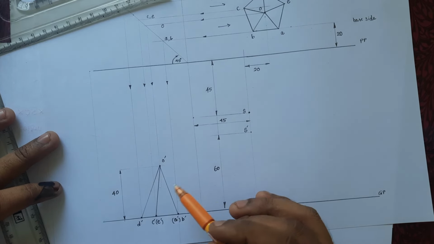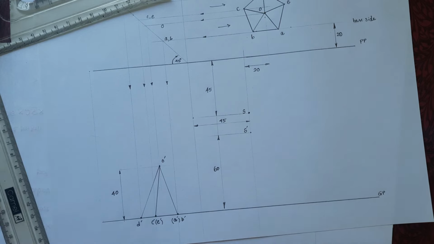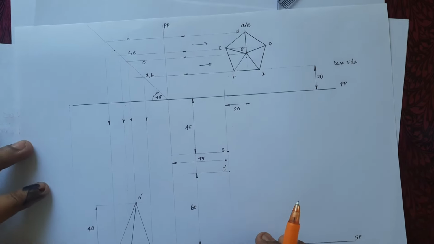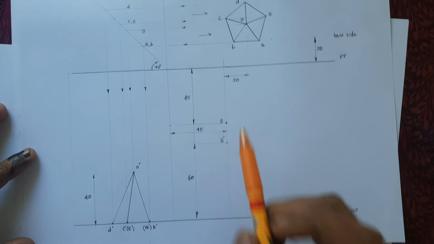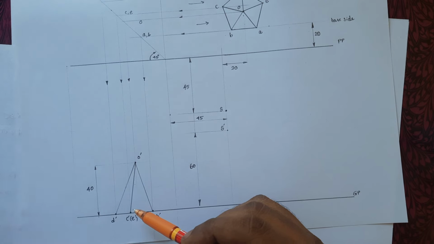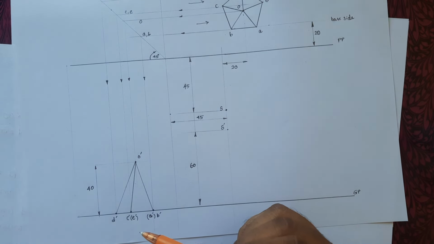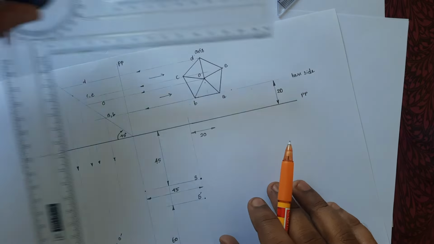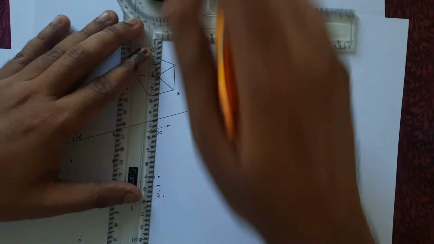That's it. So now we have drawn all those things. And after that, what we need to do is draw rays from all the points. Now we have completed the top view and the left side view. After completing those, we are going to draw rays from all the views to the station point.